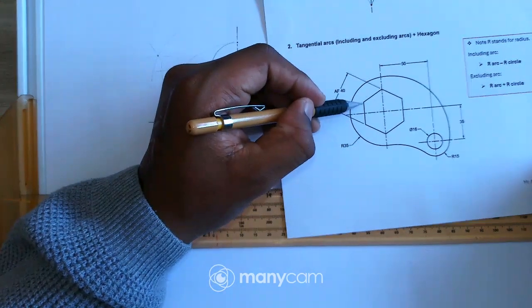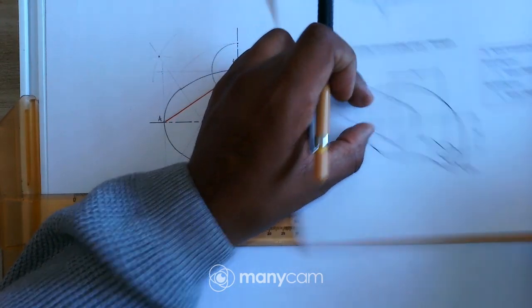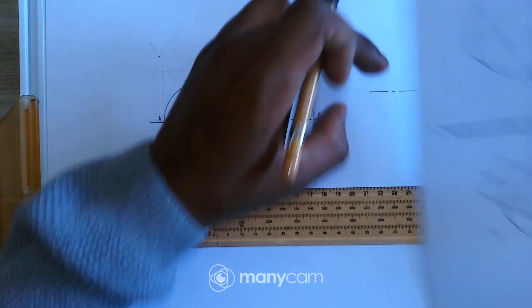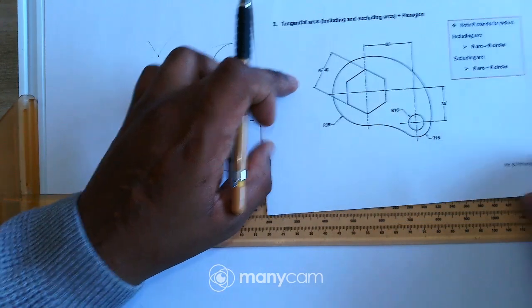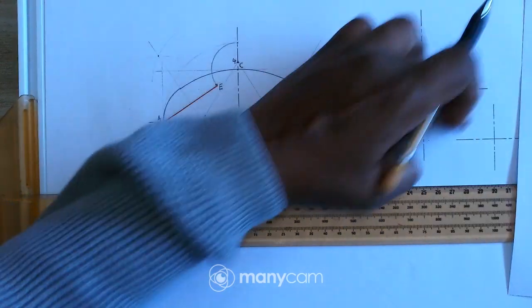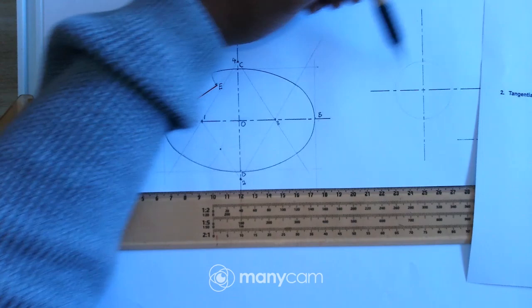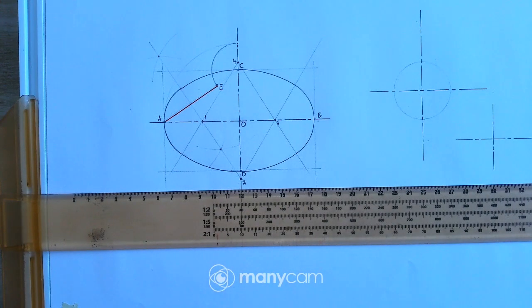If we are given a measurement for the flat, you measure that distance and draw a circle, and your hexagon will be inside the circle. But now because we are given the across flat measurement, I'll have to first draw a circle and then construct the hexagon just outside the circle. So I'll show you now how to construct the hexagon outside the circle.